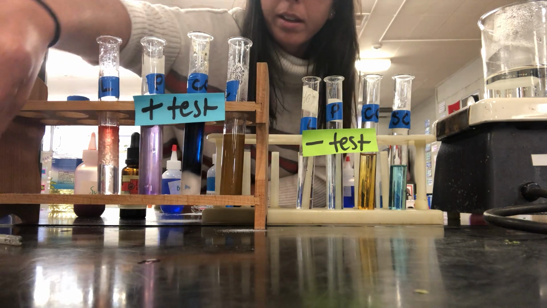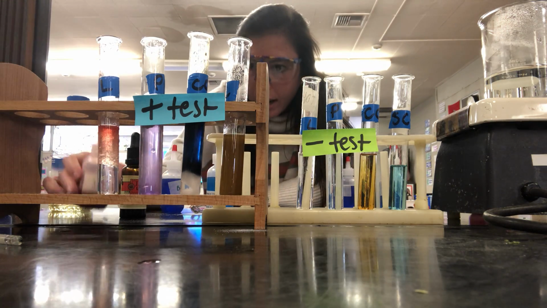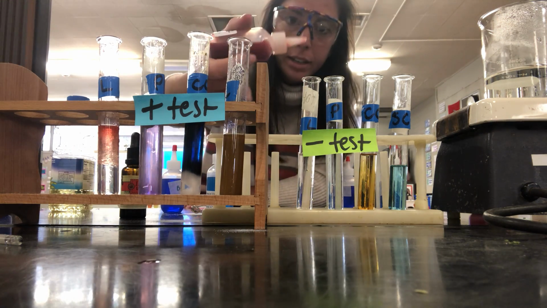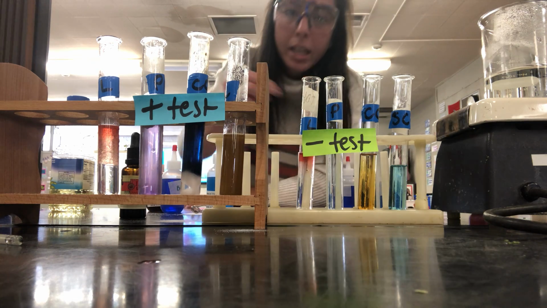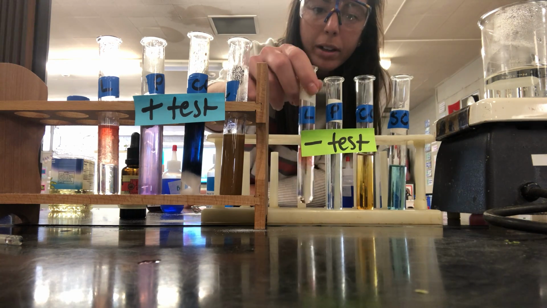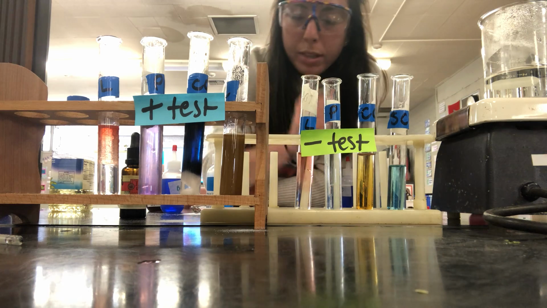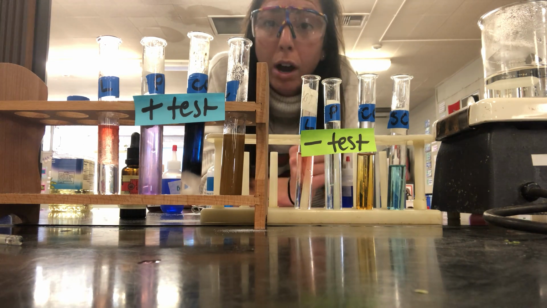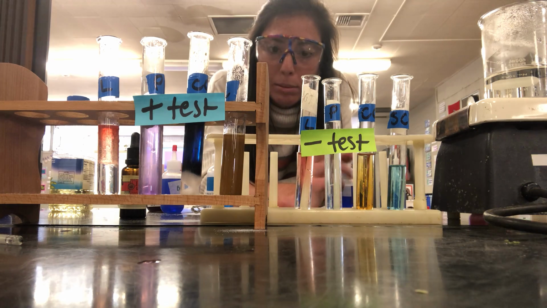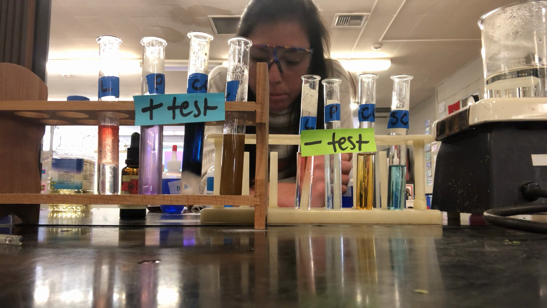Okay. And then over here in my negative test, I'm going to add 6 drops as well. So this is what you would see if Harold did not eat any lipids the night before he died, or the night he died, I should say. I'll give this one a stir. So I'll leave these results out for you, so that the day of the lab at station 5, you'll have negative test results and positive test results. You can walk over and compare your test tubes too, to double check if you got a negative or positive test result.